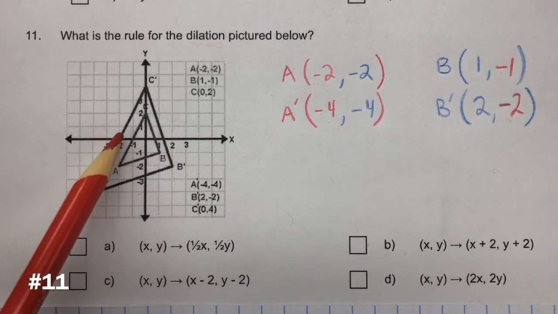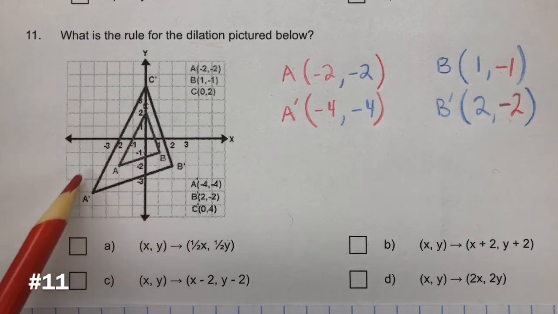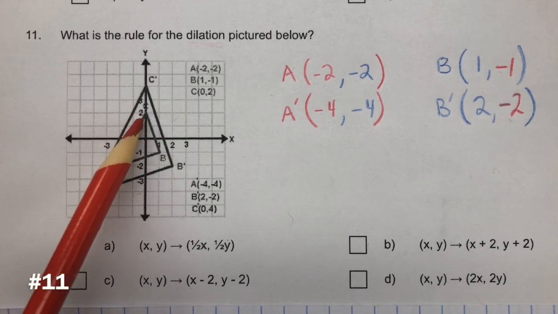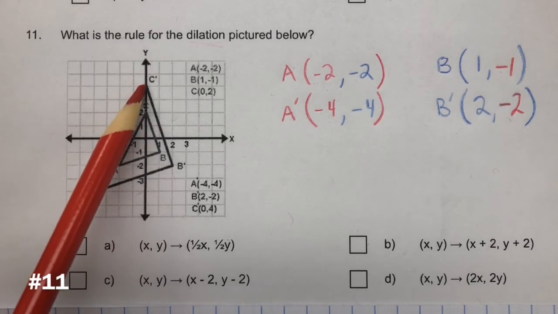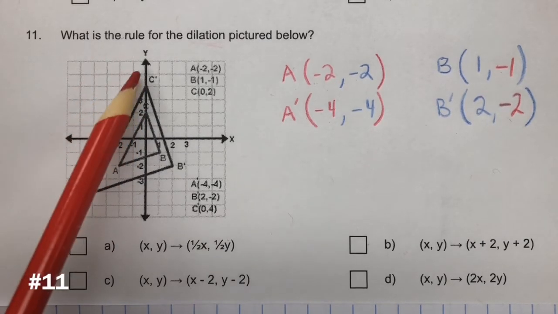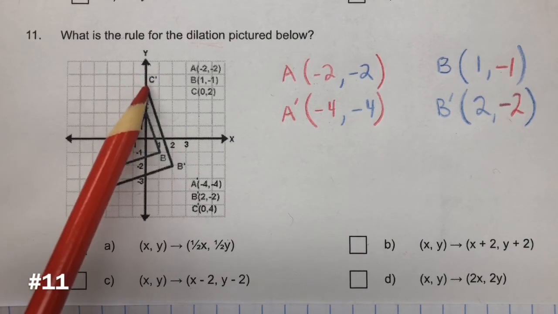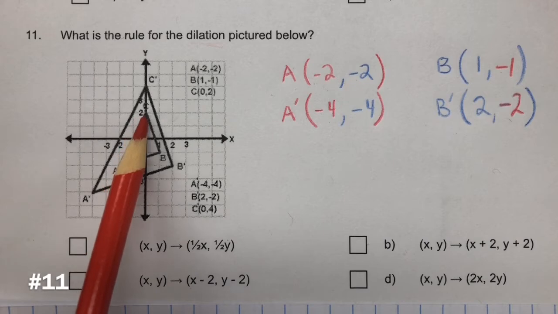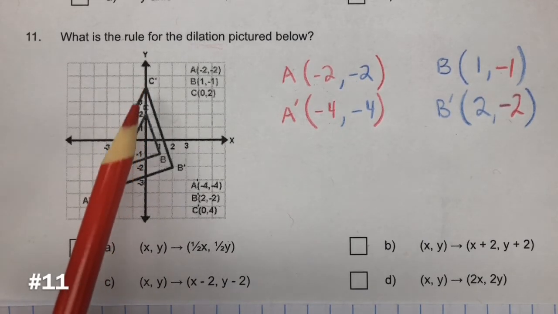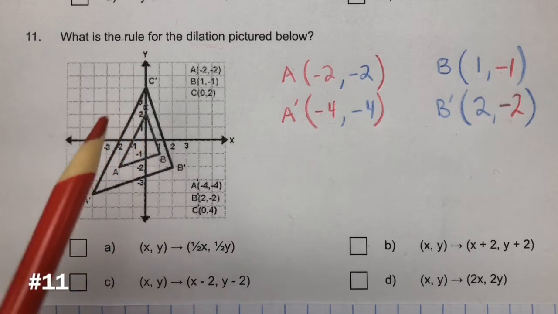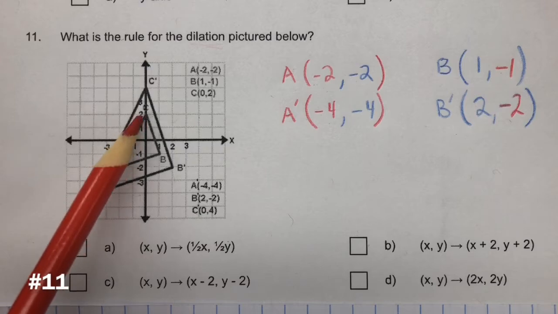So here we can see that this is C prime in the larger triangle, and here is C. So we're going from a smaller triangle to a larger triangle. It's very important that you pay attention to the prime marks here because that's where you're going. So we're starting from small to large, so that's increasing in size. It's getting larger. So now we have to figure out, what's the scale factor? How much larger is this getting?